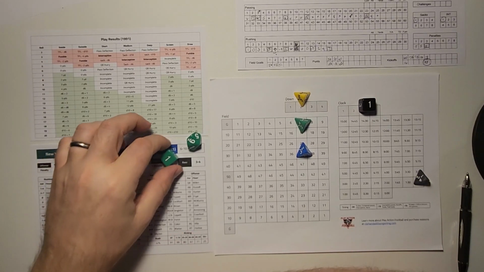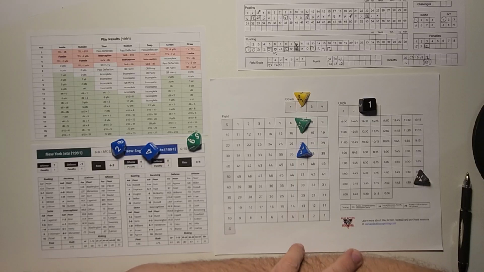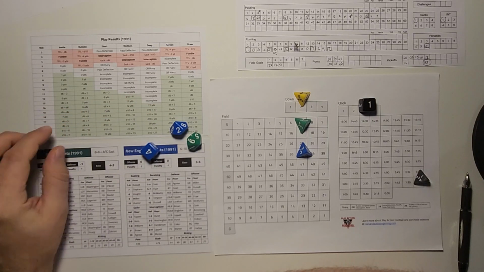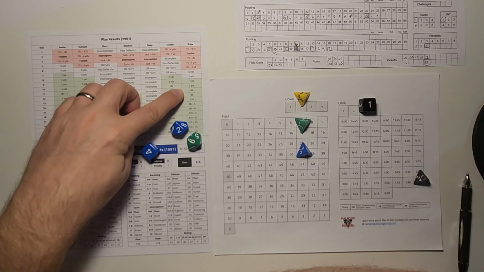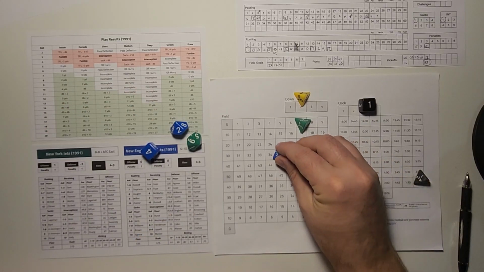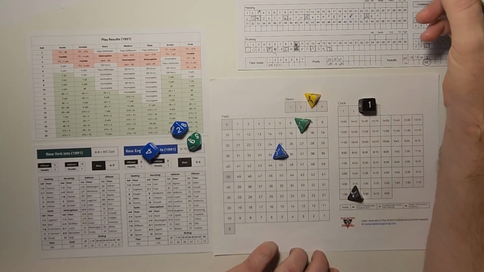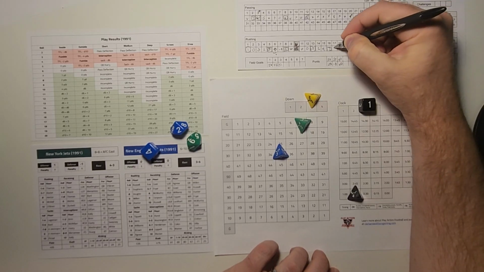No penalty on the play. The draw play against a base defense is going to be a 0. So our -1 applies. And that's going to be a 10. 10 on a draw play is good for 2 yards. Thought I could catch them off guard a little bit, but didn't happen. That's going to bring up 3rd down and 8.